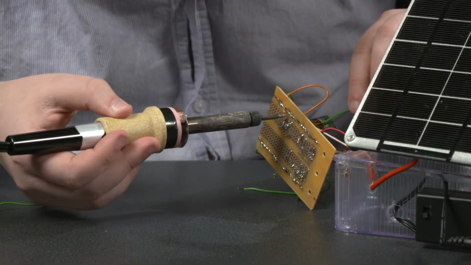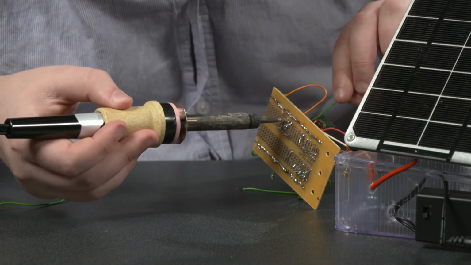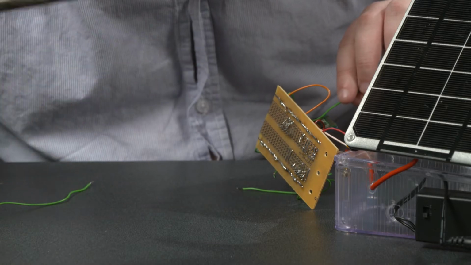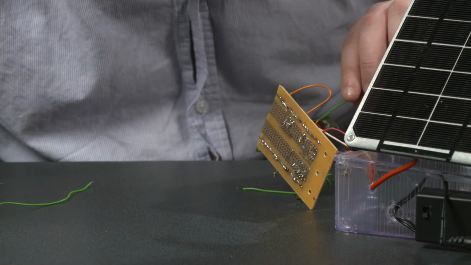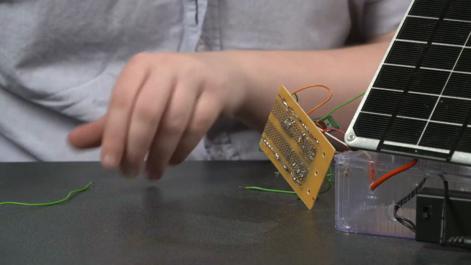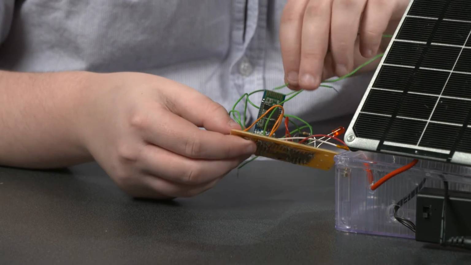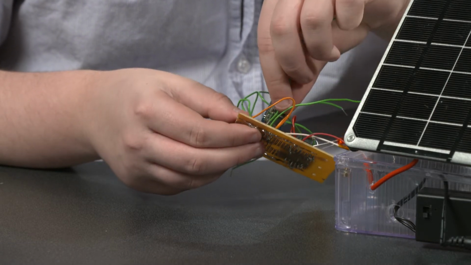Sometimes it doesn't stick, so you just have to keep on trying. Oh, there we go. Wait, let it cool off first. All right, now it's stuck. And we're just going to start actually connecting the RX one too. So that's going to be right next to the TX.